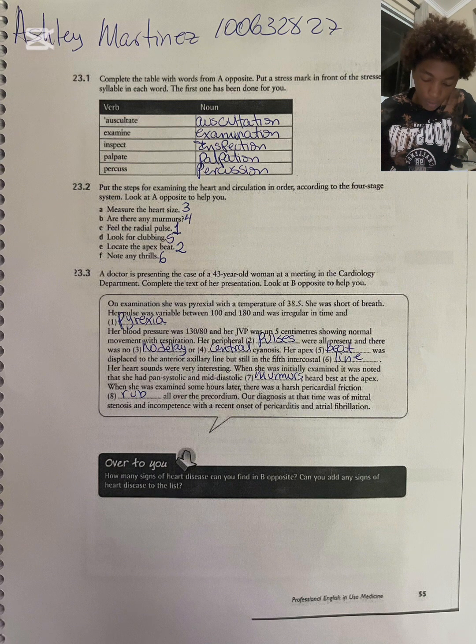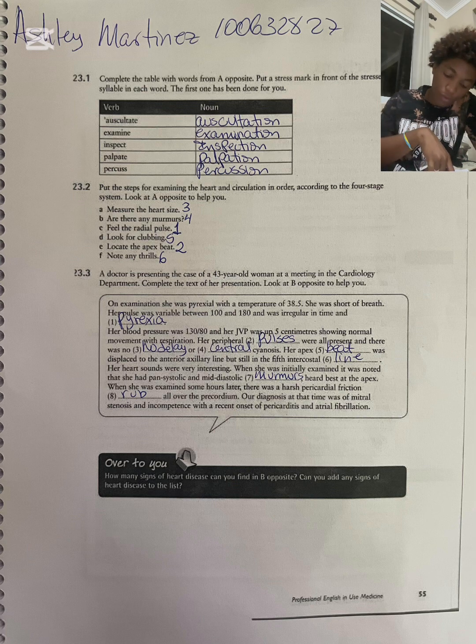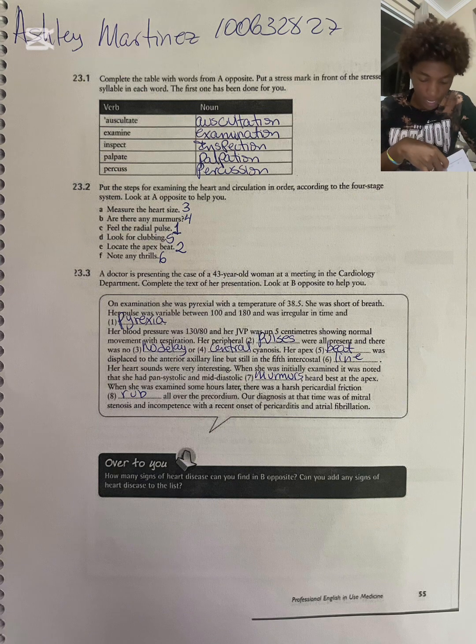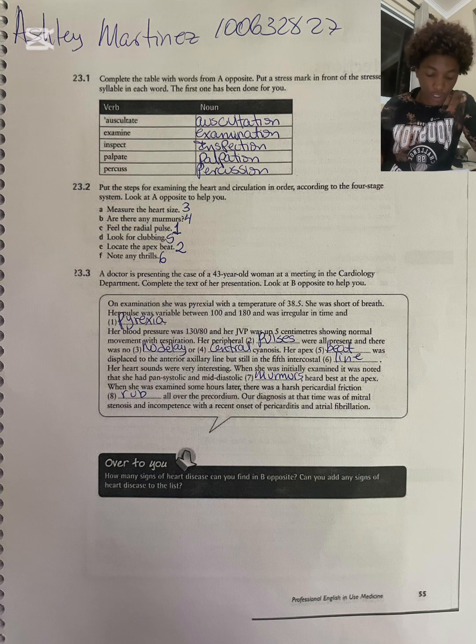Her pulse was variable between 100 and 180 and was irregular in time and force. Her blood pressure was 130 over 80, and her JVP was up 5 centimeters, showing normal movement with respiration.